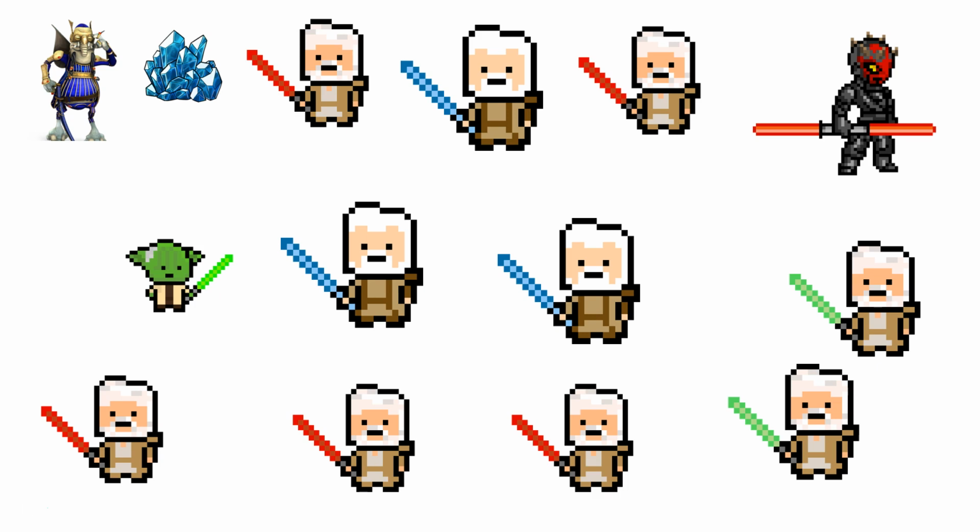As you can see, the ones with the red lightsabers, they're all Sith, and the ones with the green or blue lightsabers, they're all Jedis, with Jedi Master Yoda there.